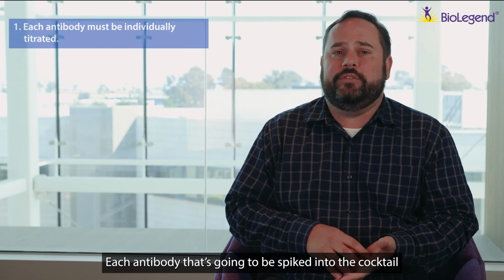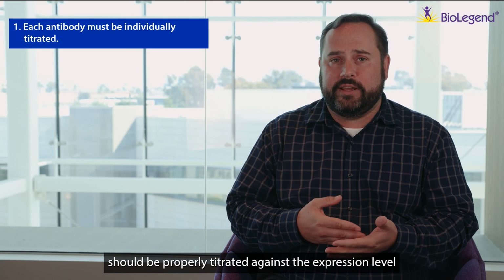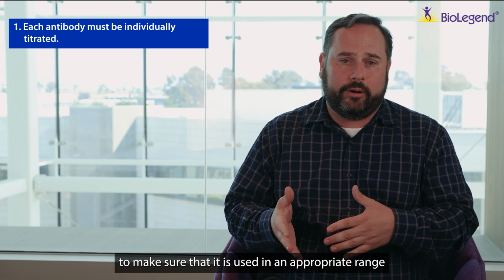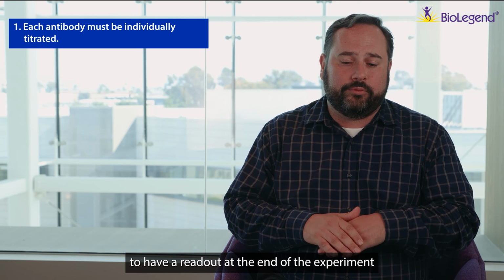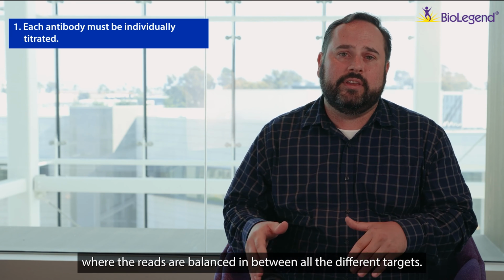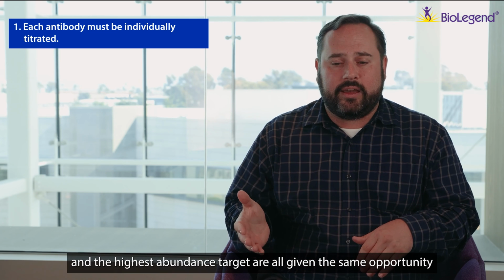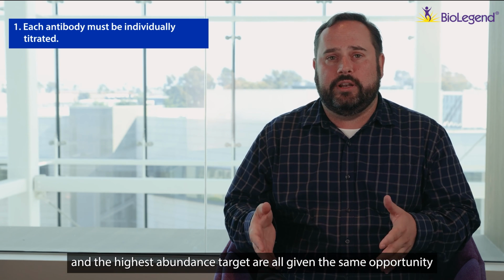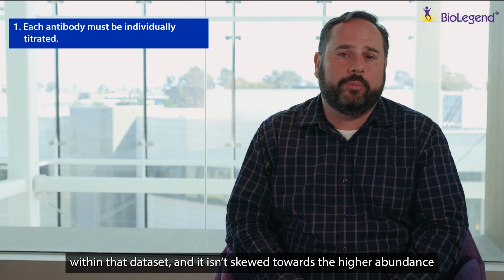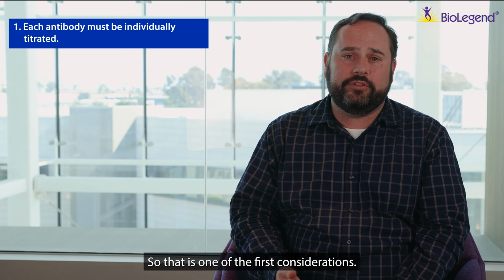Each antibody that's going to be spiked into the cocktail should be properly titrated against the expression level for that particular sample type to make sure that it is used in an appropriate range to have a readout at the end of the experiment where the reads are balanced in between all the different targets. This allows the researcher to ensure that the lowest abundance targets and the highest abundant targets are all given the same opportunity to be gathered within that data set, and the data set isn't skewed towards the higher abundant proteins in that particular sample. So that is one of the first considerations.